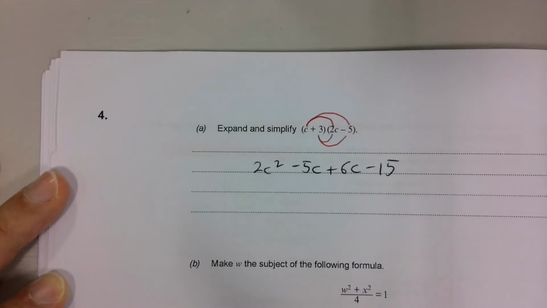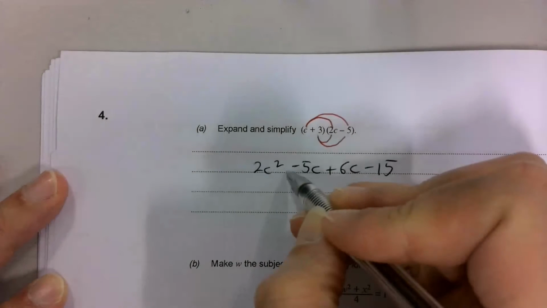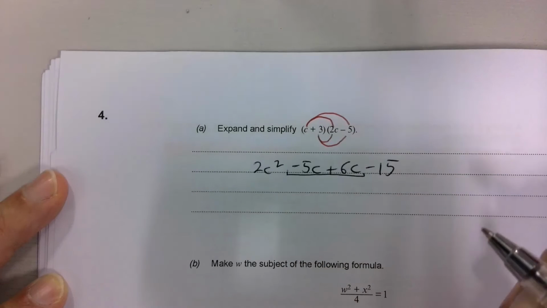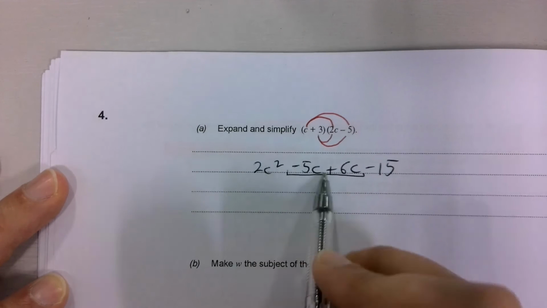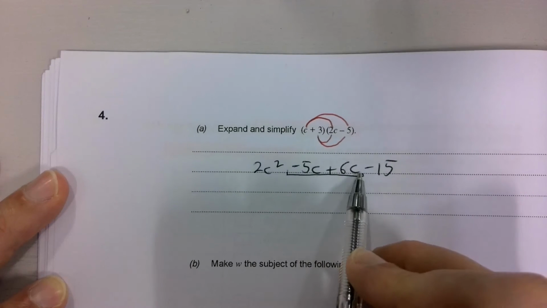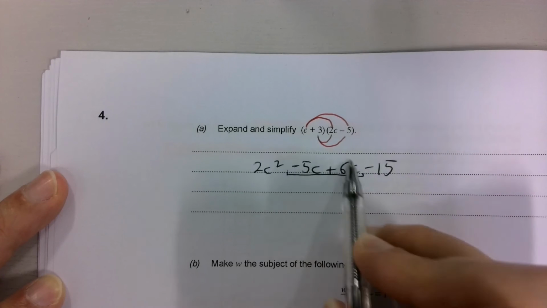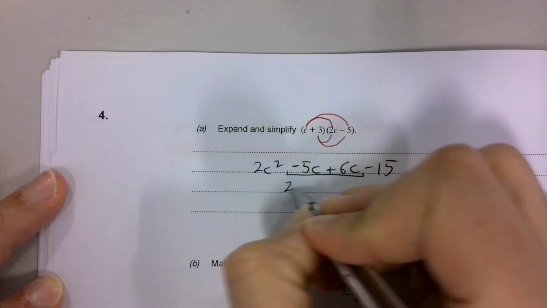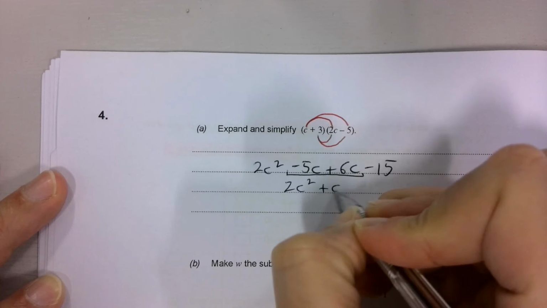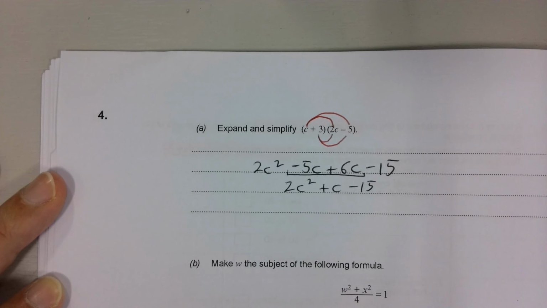Then you need to simplify it. So that is the expansion. You've expanded all the terms out, we now need to simplify it. Now only the two terms in the middle are like terms. C squared and C is not the same thing, so I can't group them together. But these two both have a C on them, so I can group them together. Minus 5, add 6: 5 negatives, 6 positives. Positives are going to win by 1. So that's going to give you 2C squared plus 1C minus 15. And that's your 2 marks.